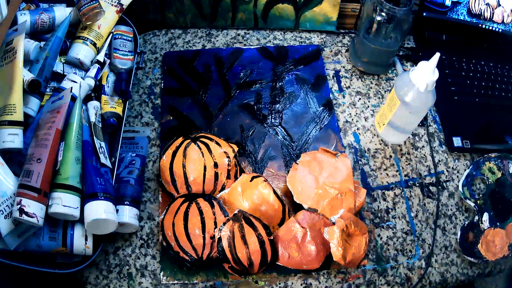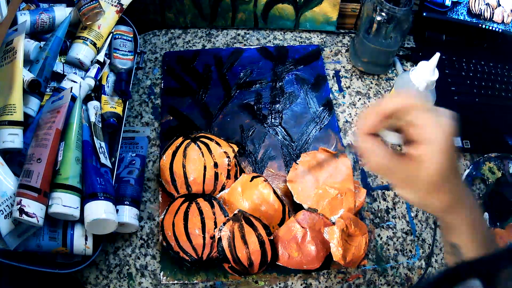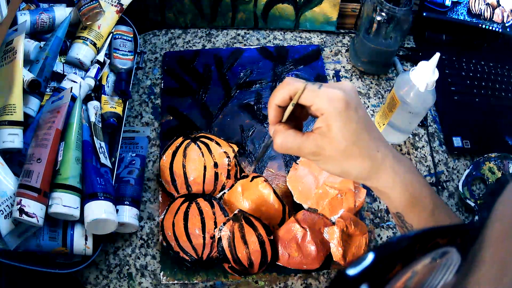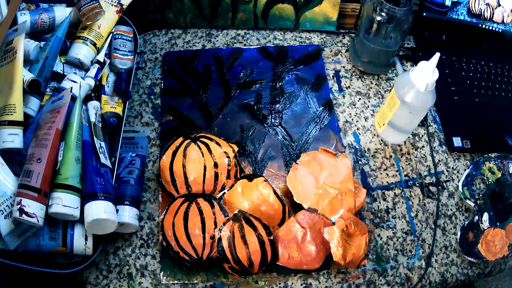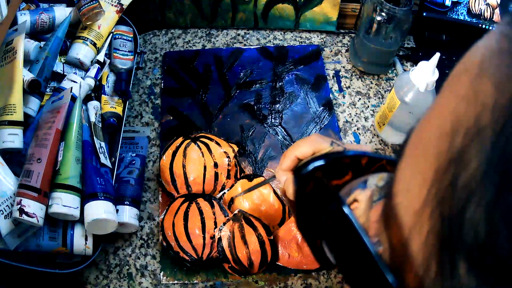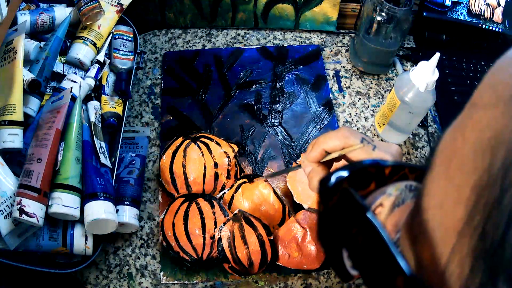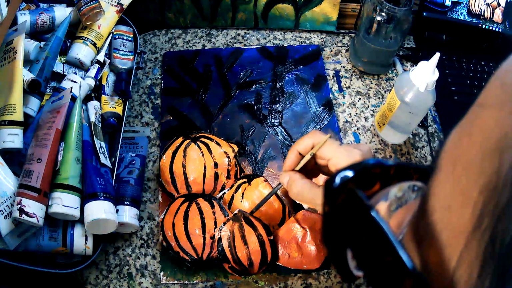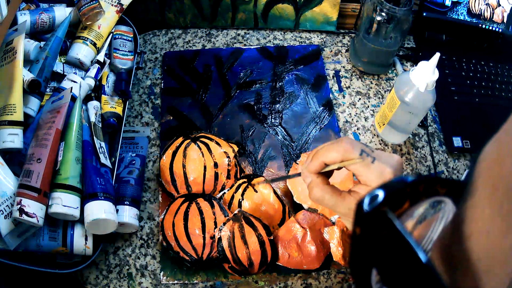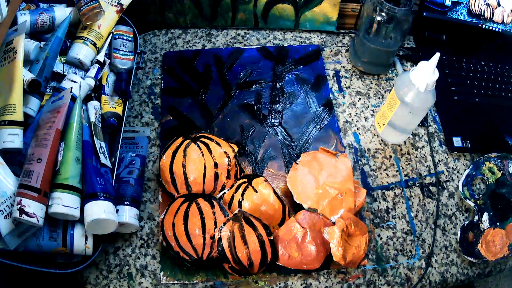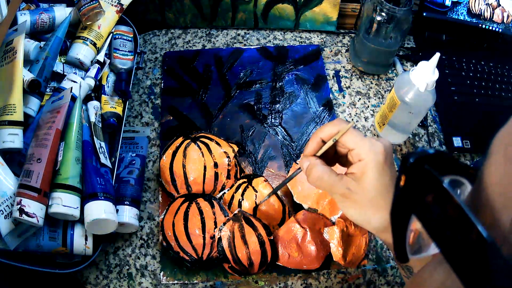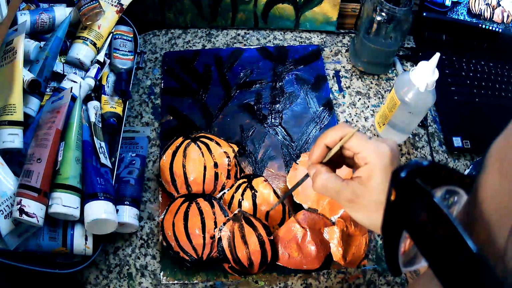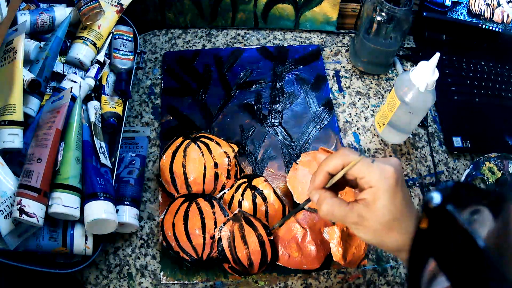It doesn't matter if your lines come out a little bit wrinkled or a little bit without paint, because we know that we are painting on a surface that is uneven, so it's completely understandable.